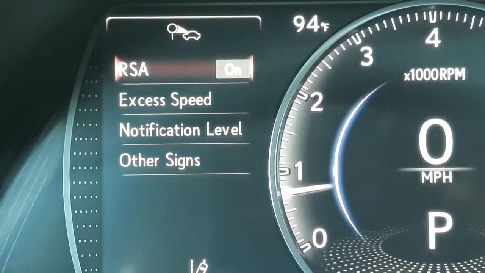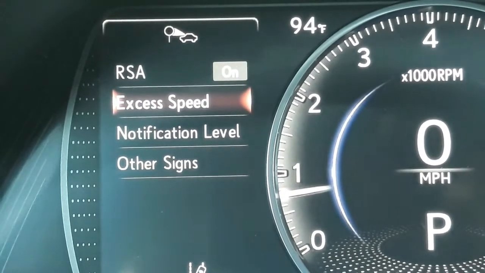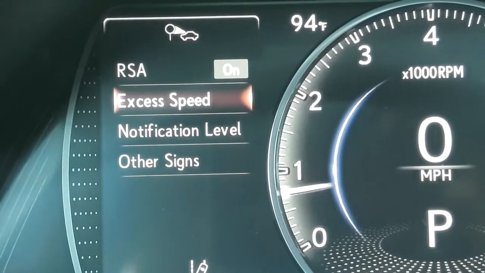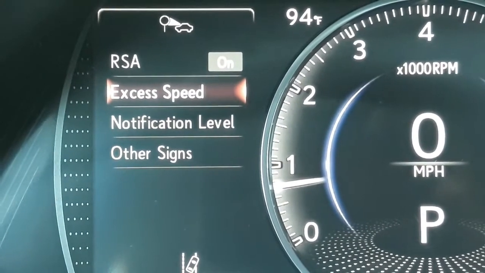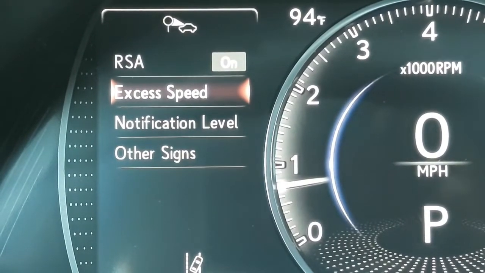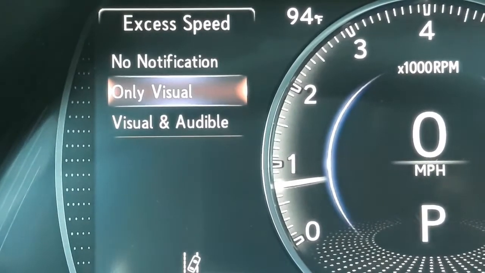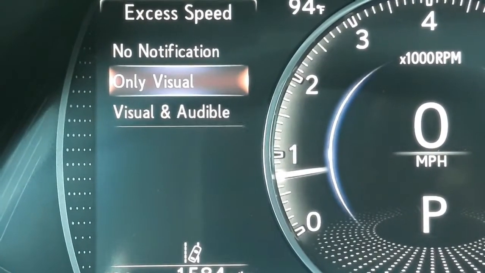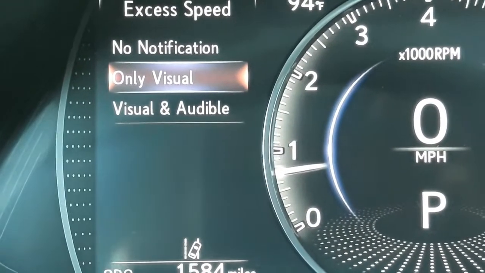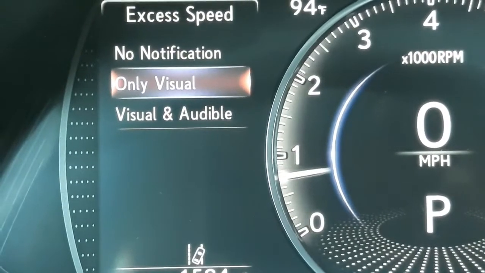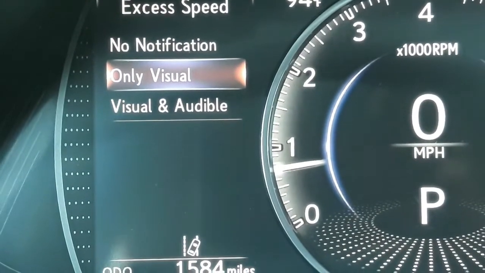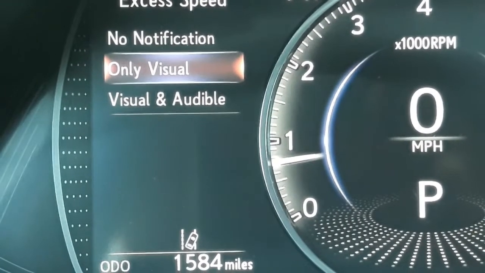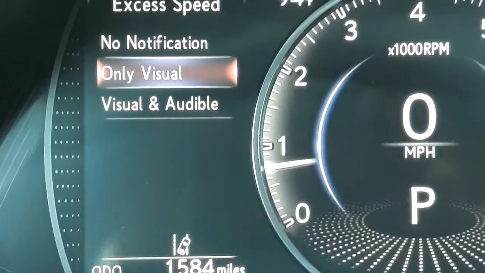You could have an excess speed setting, which will, if it detects a road sign, and say the speed limit is 30 miles an hour on it, you could have a setting in here that will notify you if you go over the speed limit. You could set it to no notification, visual only, where it'll just show up on your cluster, or you could do visual and audio, which will give you an audio beep if you go over the speed limit, and also the visual aid in the cluster.